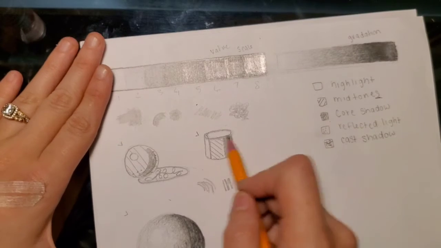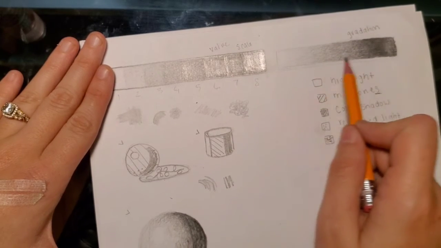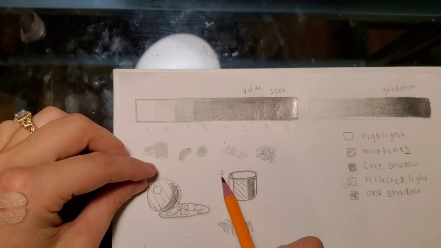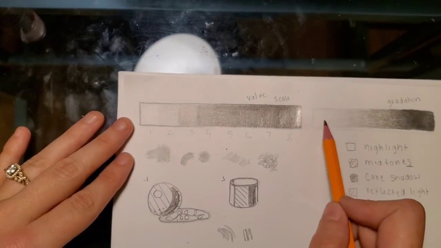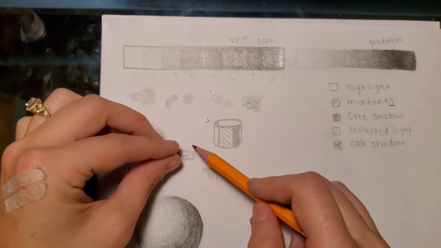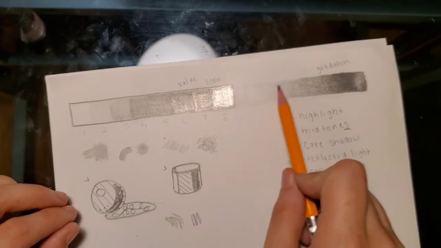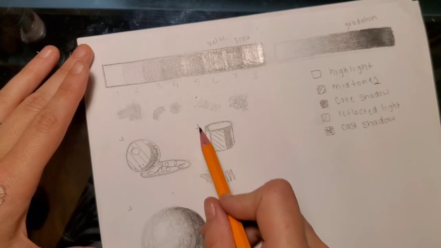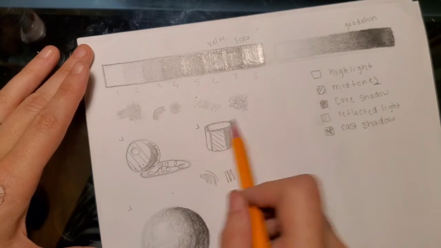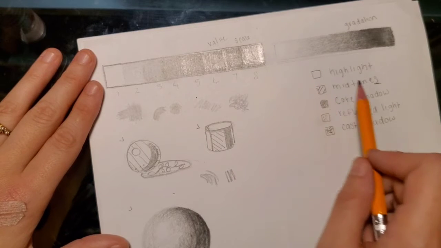So we're going to treat that with one value. Now, which value we use really depends on our light source. So if it's up high and hitting the top of that, we're probably going to have more of a highlight tone. But if it's down lower, we might see more of a mid-tone value on that. It really just depends where exactly that light source is. Here in this diagram, I'm just going to leave it a highlight tone.